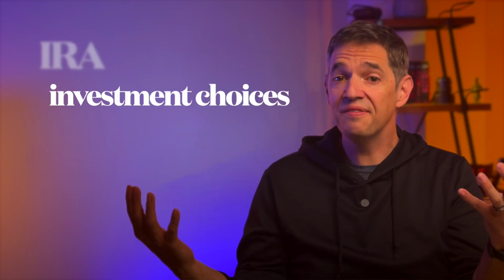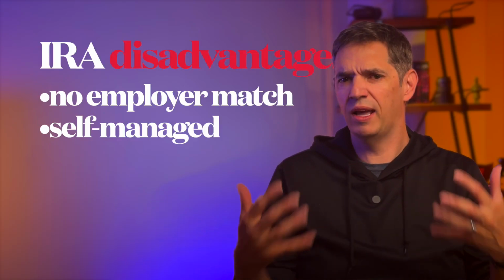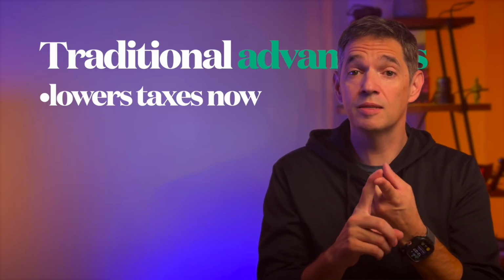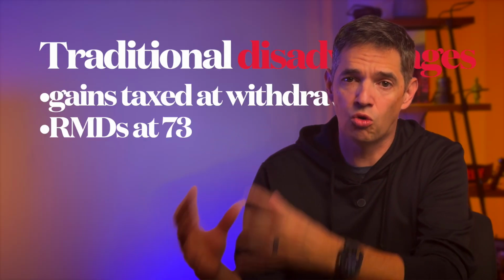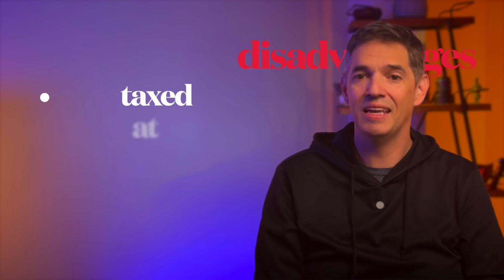For IRAs, advantages include your choice of investments. And disadvantages include there's no employer match available. You sort of have to do all the work yourself. For traditional accounts, advantages include lowering your taxable income now. And disadvantages are that gains are taxed at withdrawal, and there are required minimum distributions starting at age 73.